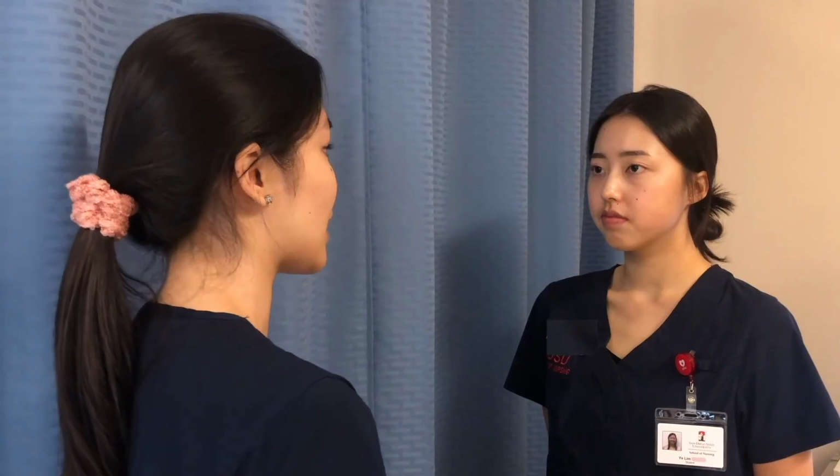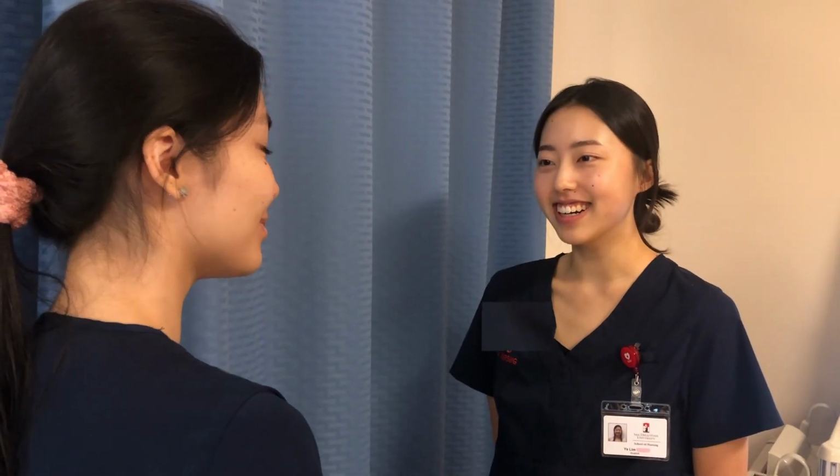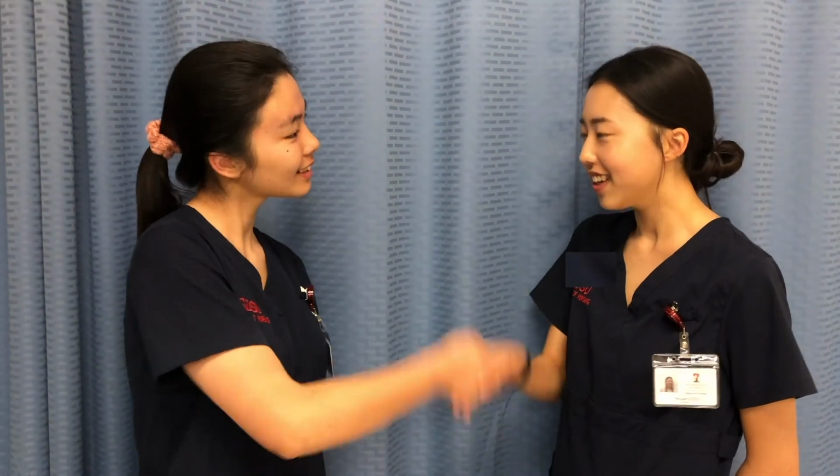And for regular insulin, I'm going to be back periodically to trend his blood sugars to make sure there's no signs of hypoglycemia throughout the day. Fantastic work! Thank you so much for being such a wonderful primary nurse today. You're welcome.